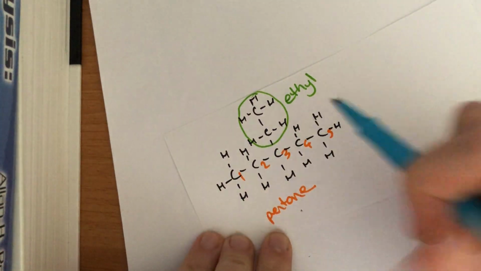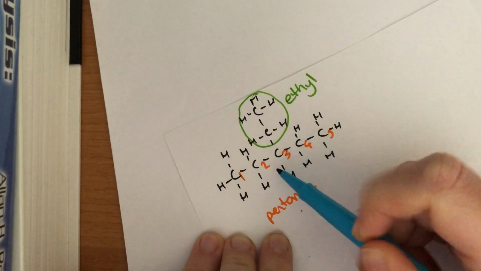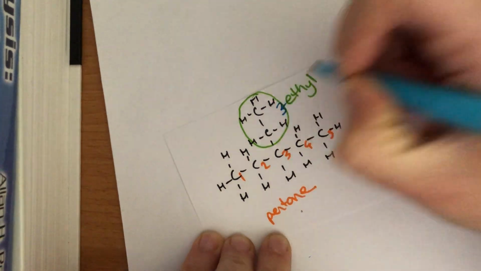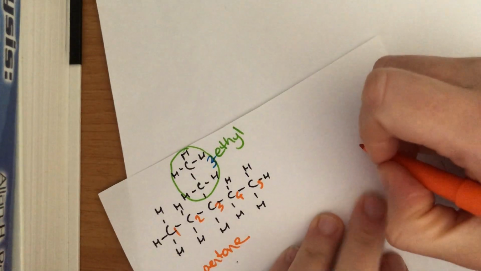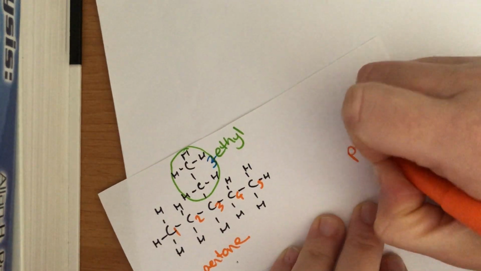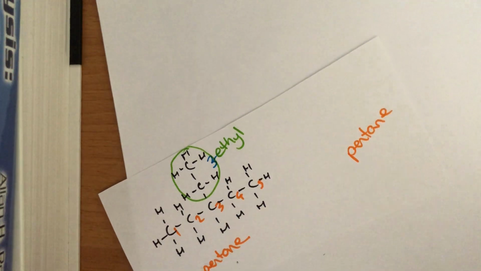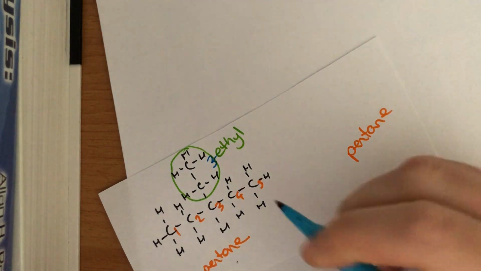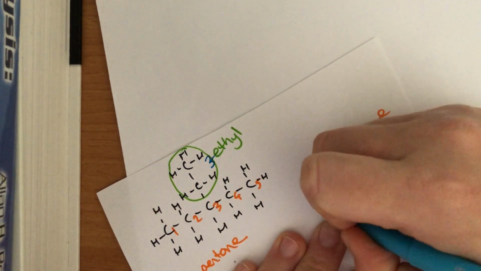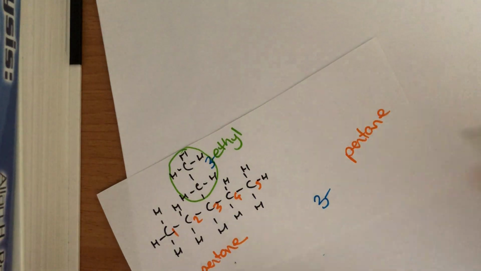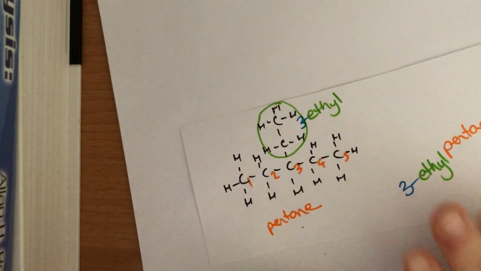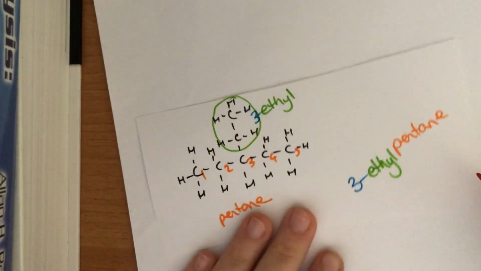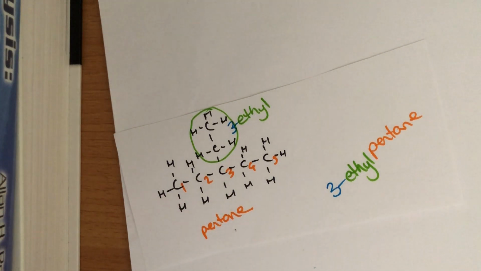This branch is connected to carbon number 3, so it's going to be 3-ethyl. When we add all that together, we start with pentane, and then 3-ethyl. So this molecule is going to be 3-ethylpentane.